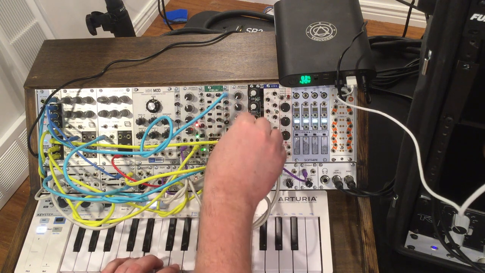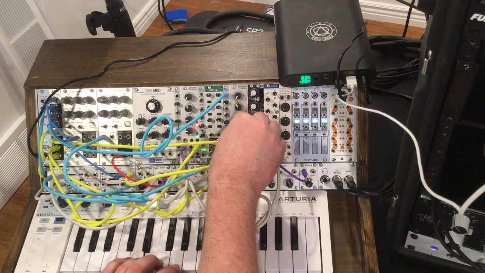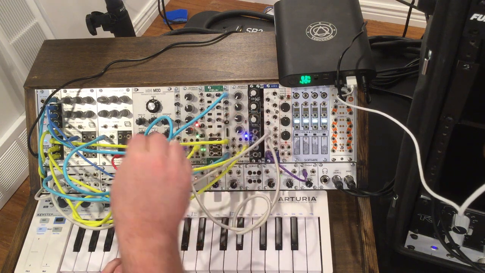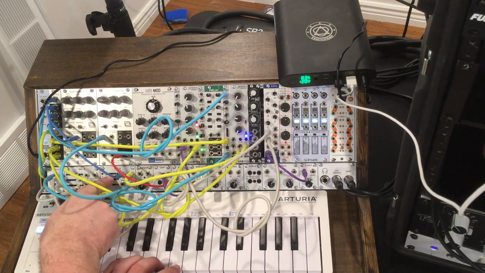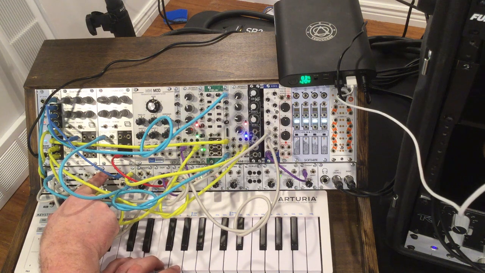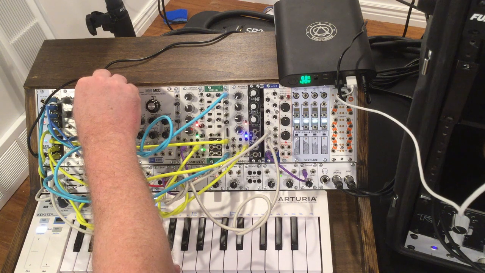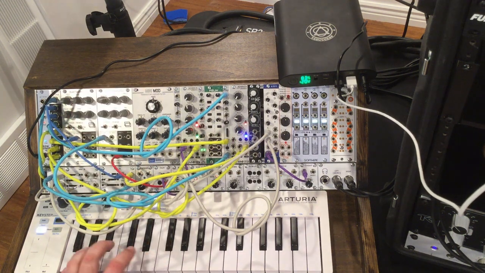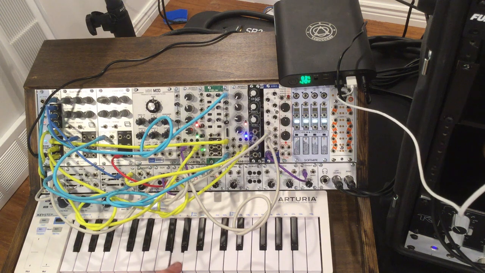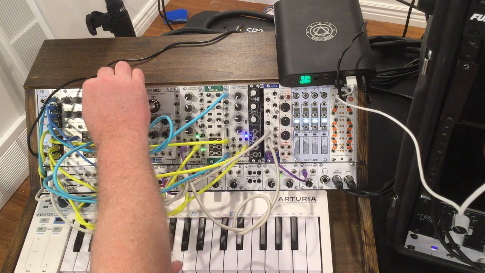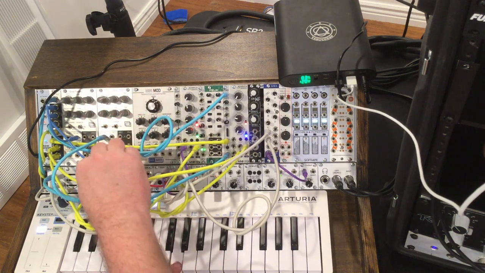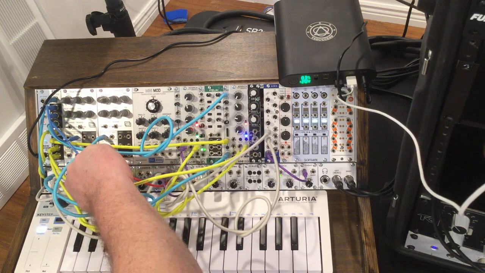So this particular envelope generator won't necessarily get me to where I want to go, but it will get us fairly close. And I also want the pitch of the times to track the pitch of the keyboard. And let's bring that frequency down just a tad. Let's back this off just a little bit.